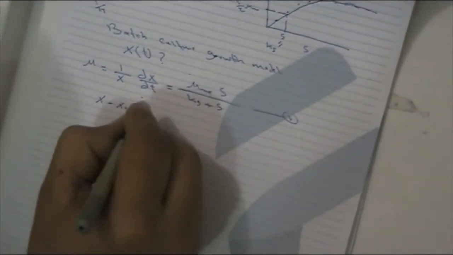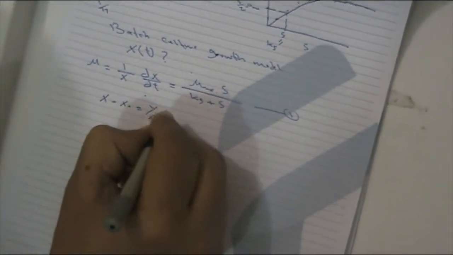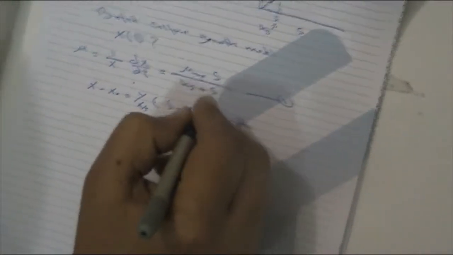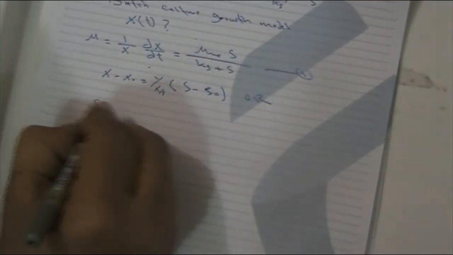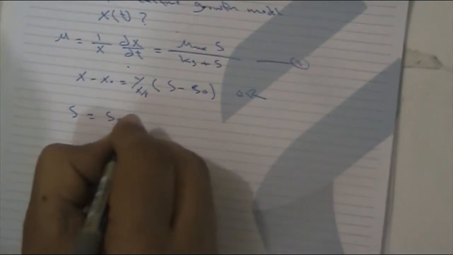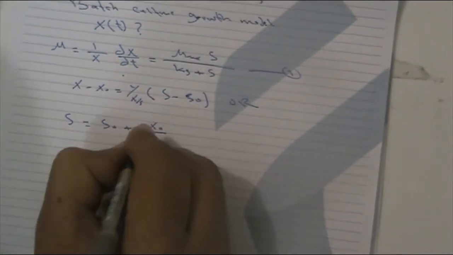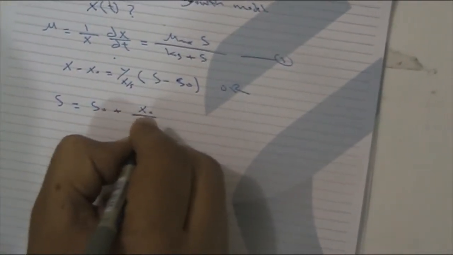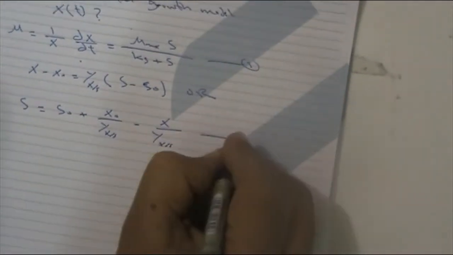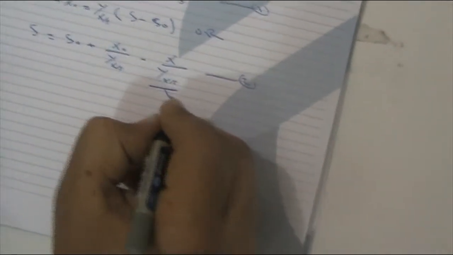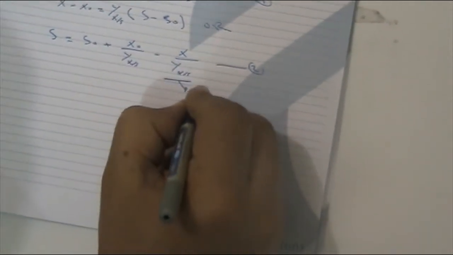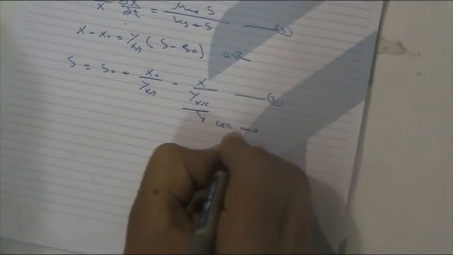Also we know that X minus X naught will be equal to Y X over S, this is yield, multiplied by S minus S naught, or we can solve for S as this. S will be equal to S naught plus X naught over yield X over S minus X over yield X over S, and this will be equation 2. Here yield X over S is cell mass yield.